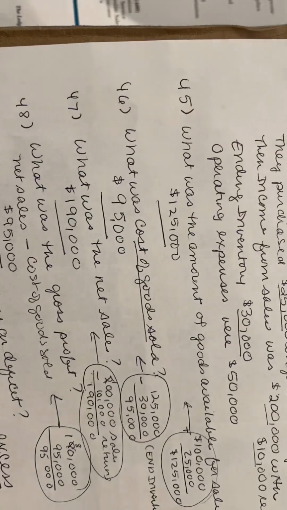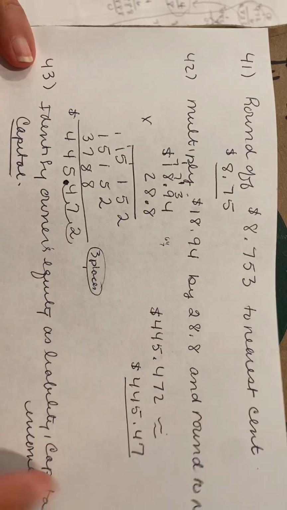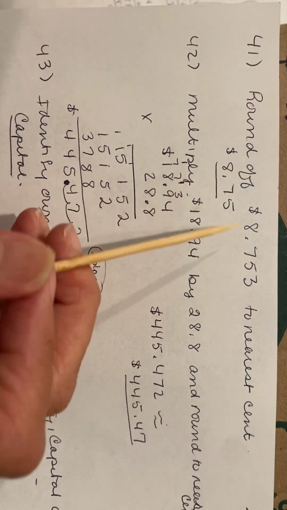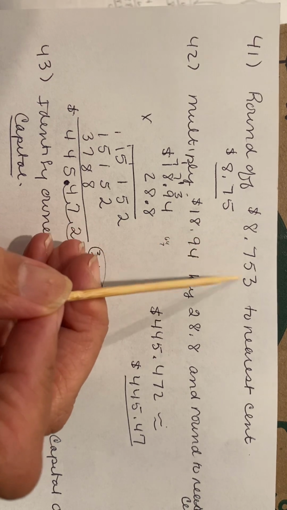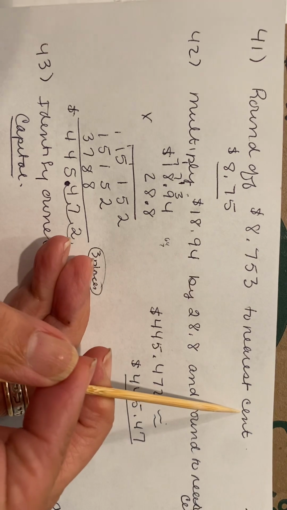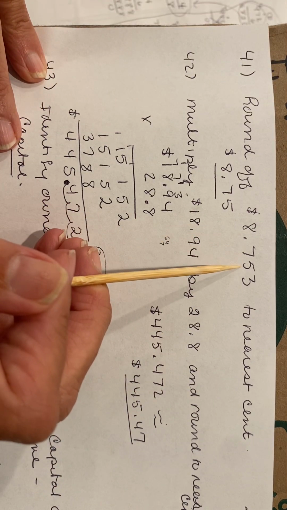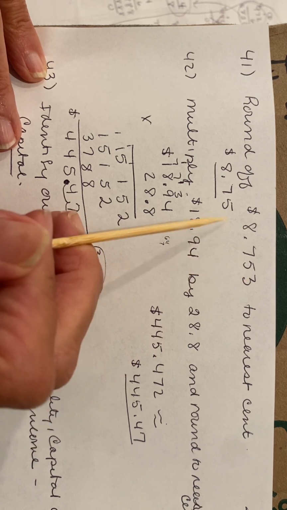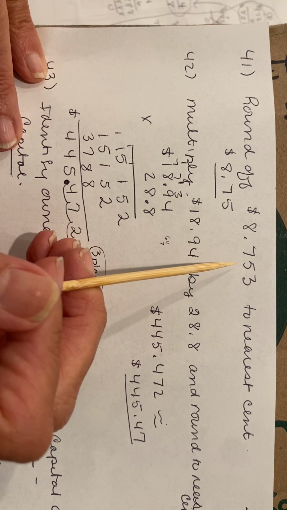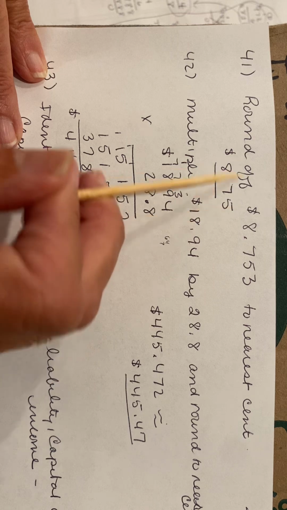So on to number 41. So this is easy. Round off $8.753 to the nearest cent. Do you know how to round this off? Basically, you're looking to the nearest cent would be 75 cents, right? So you round that 3 off. You're just going to take that 3 off and you'll get 8.75.